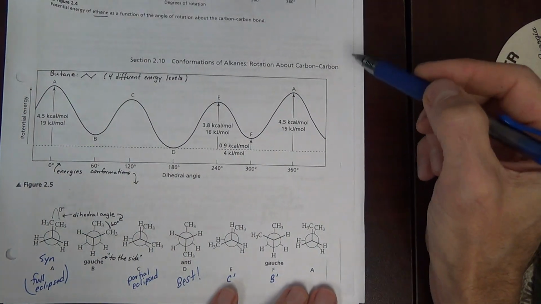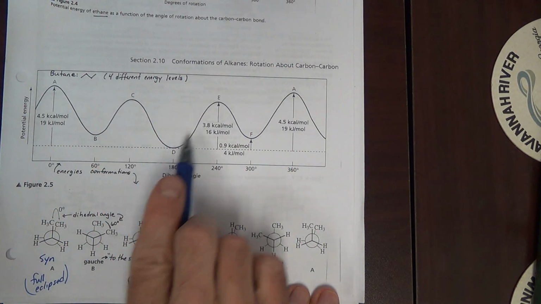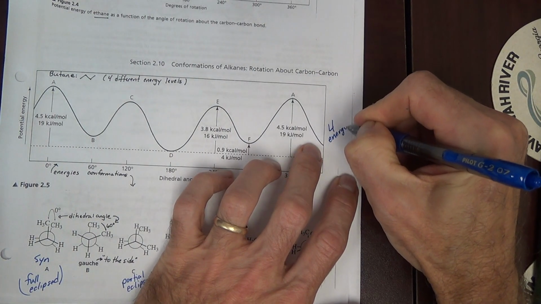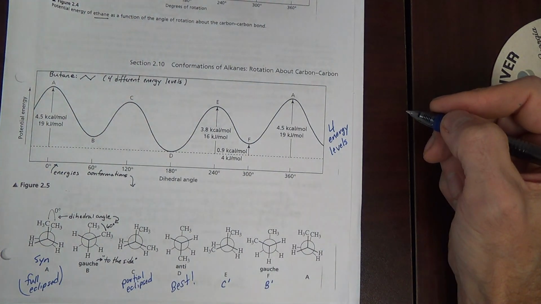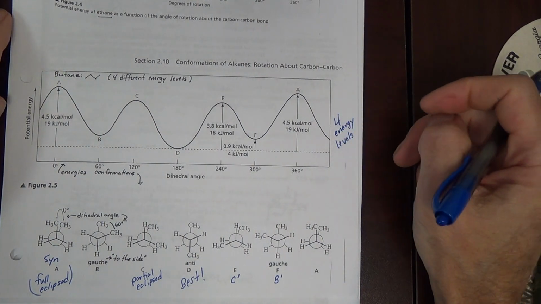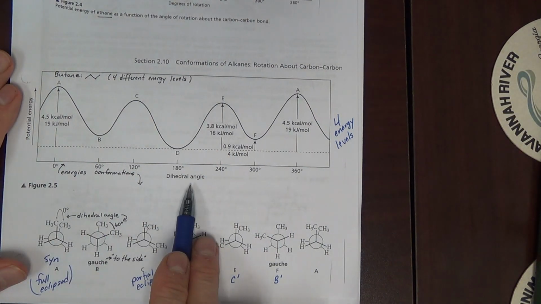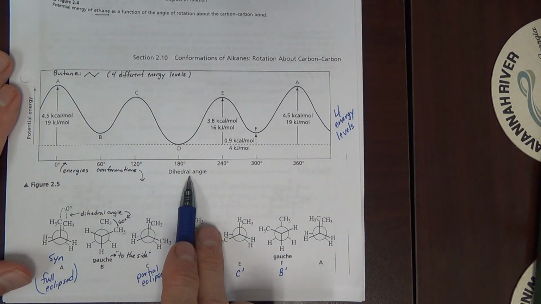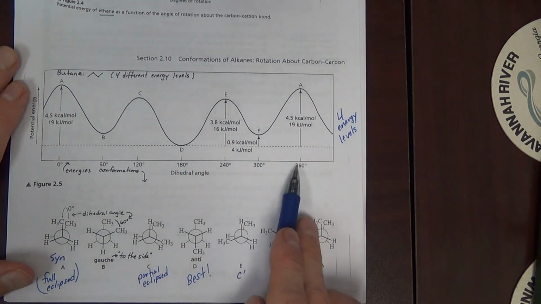So in this case, how many different energy levels did we have? 1, 2, 3, 4. That's a repeat, that's a repeat, that's a repeat. 4 energy levels. And so that's the type of question we would need to be able to answer, at least one type, and to understand what's going on here. Dihedral angle here is between the two methyl groups. Of course, a 360-degree dihedral angle could be considered a 0 degree.